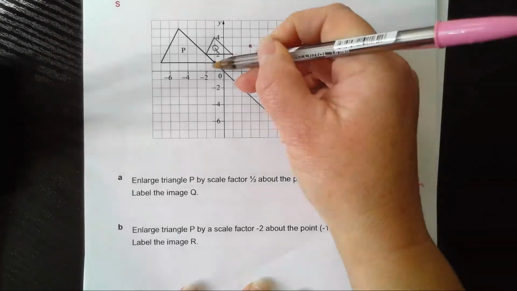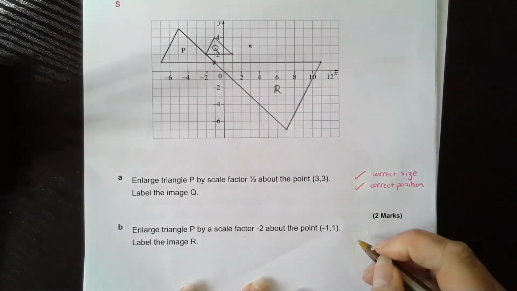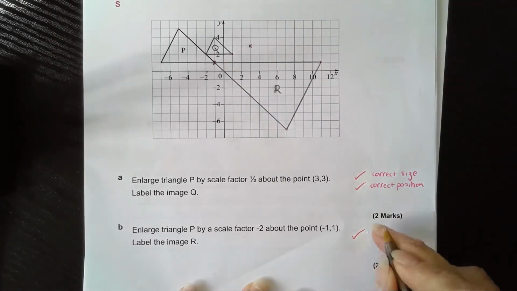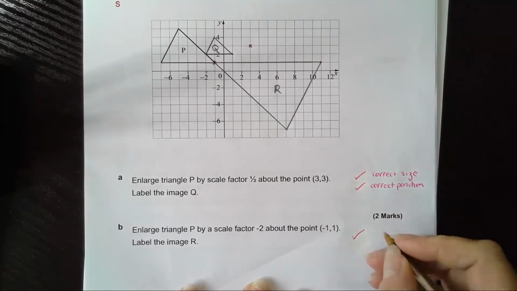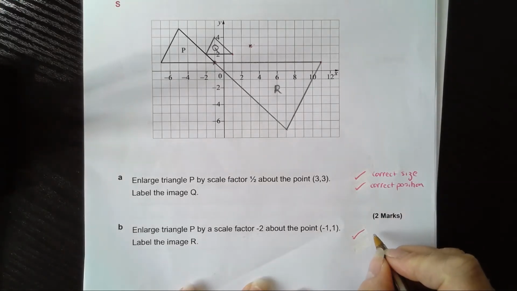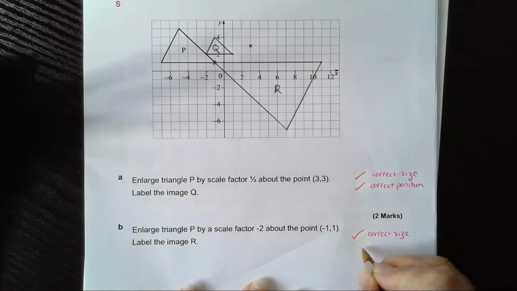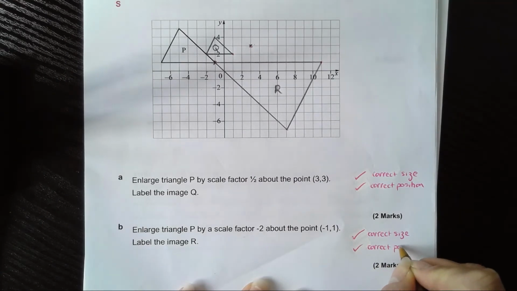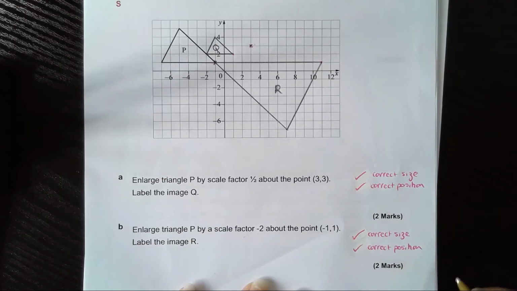And then similarly with this one. So again, if you've got a correct size, doesn't matter which way up it is, if you've got triangle R is twice as big, you get 1 mark. If you've got it in the correct position, you get the second mark.